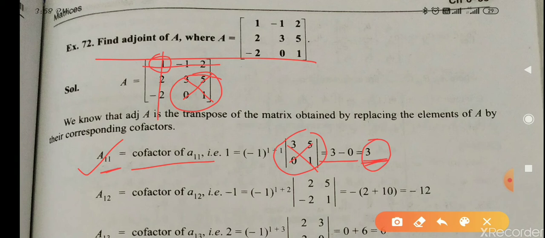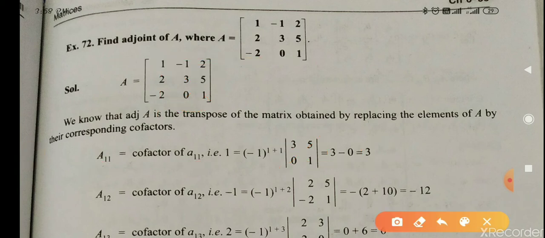Now second, with the help of the second cofactor you can understand what I'm saying. So you can see 1 2 means the element of first row and second column. So you can delete the column in which it lies, and you can delete the row in which it lies. So this row and this column I have deleted.